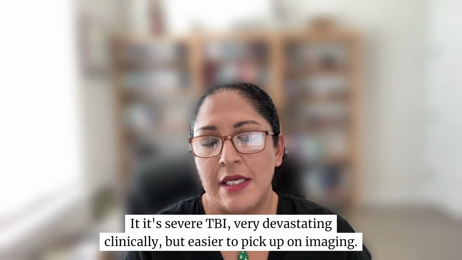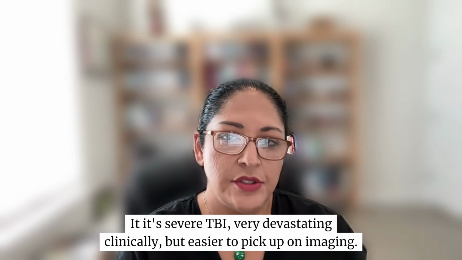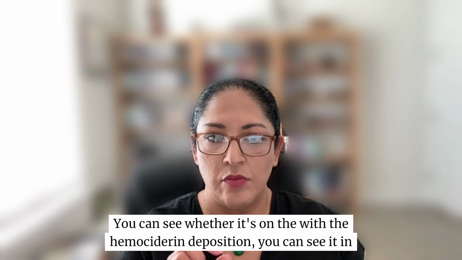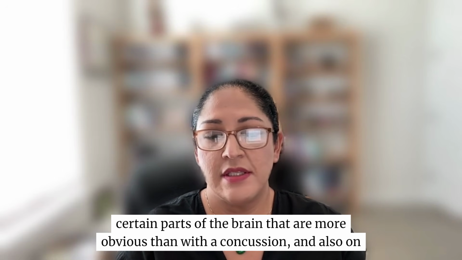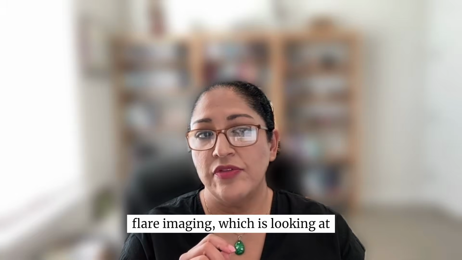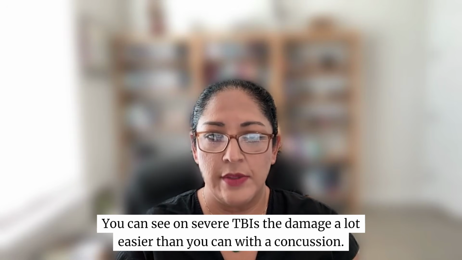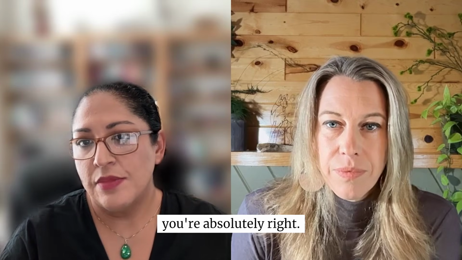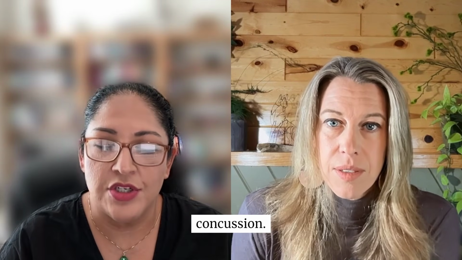Yeah, you're absolutely right. Severe TBI is very devastating clinically, but easier to pick up on imaging. With the hemosiderin deposition, you could see it in certain parts of the brain that are more obvious than with a concussion, and also on FLAIR imaging, which is basically making the white matter dark. You can see the damage on severe TBIs a lot easier than you can with a concussion. You're absolutely right. We're looking for those minuscule microstructure abnormalities with a concussion.